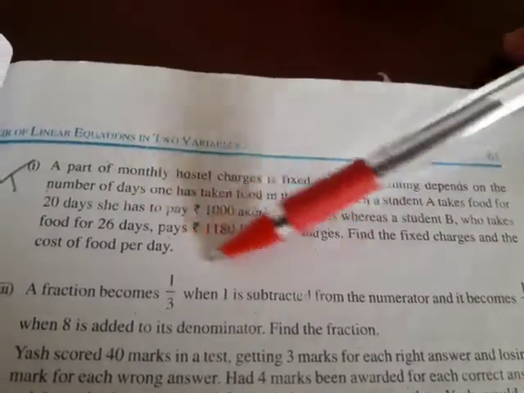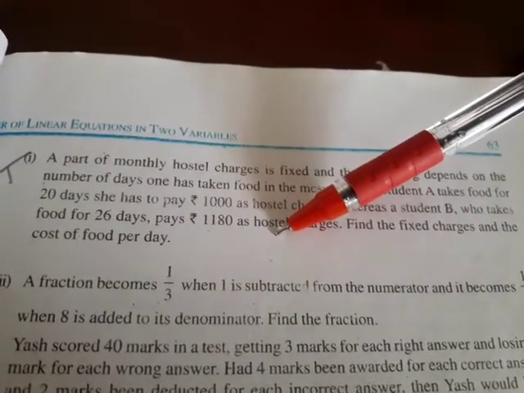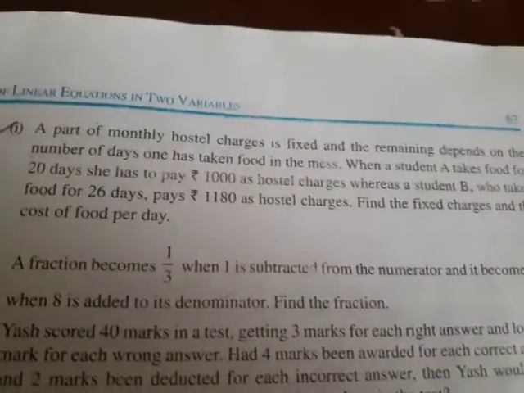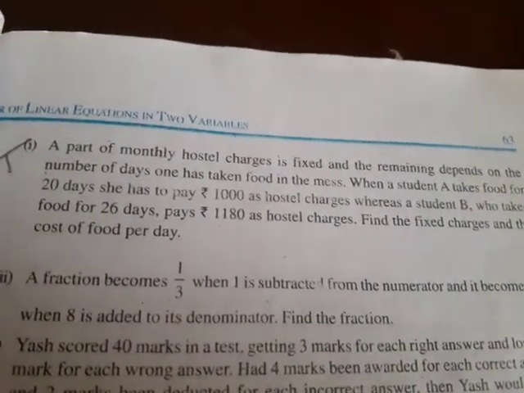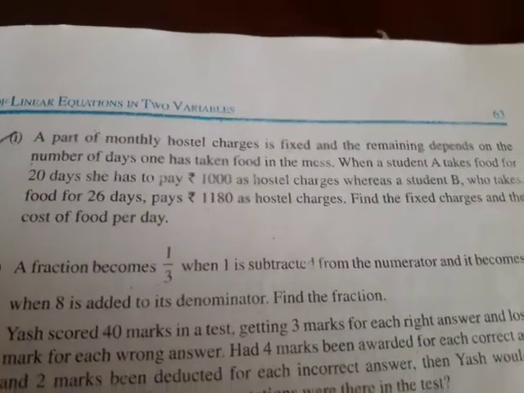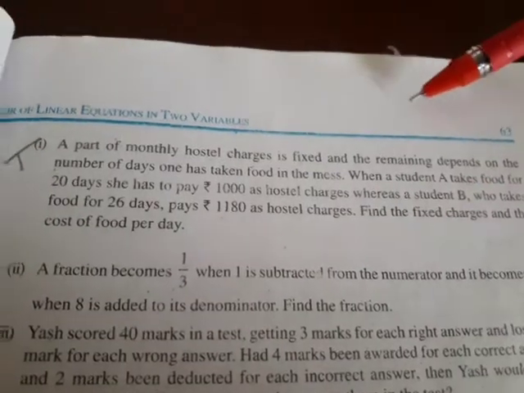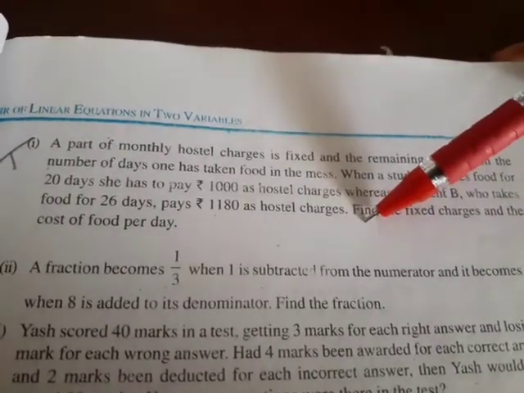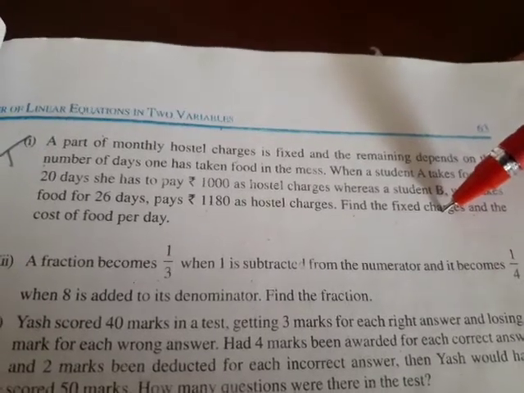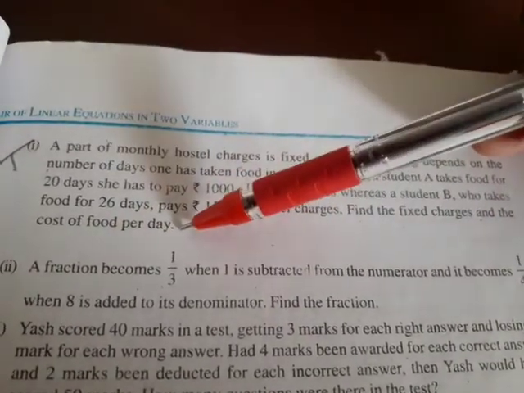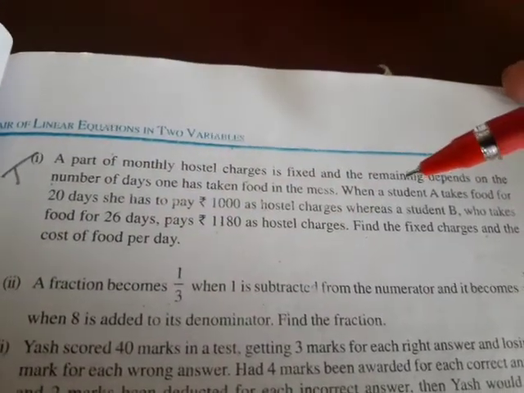We have solved a problem of this kind in both exercises, substitution and elimination. Hope you remember. We had some fixed taxi charges, and for the remaining, every kilometer they were charged. Like that we have solved, right? Hope you remember. So in the same way you can frame your equation. As I told you, take your assumption from the question. So let the fixed charge be rupees x and the cost of food per day be rupees y. Then how will you frame your equation?